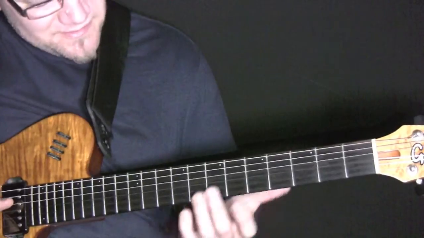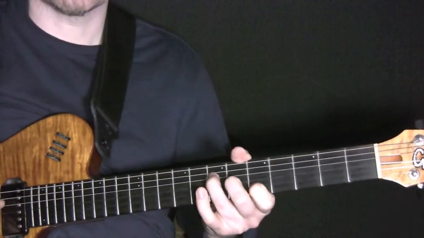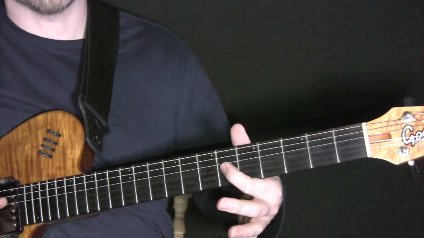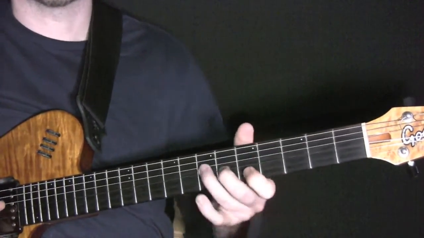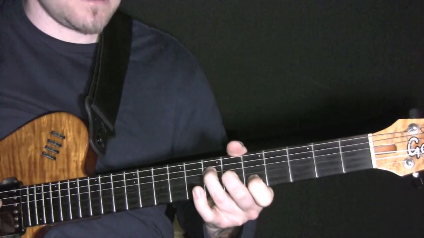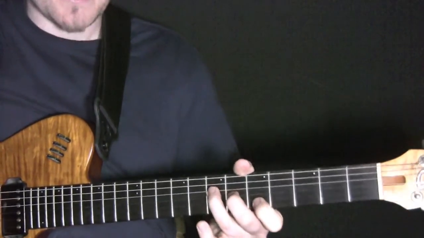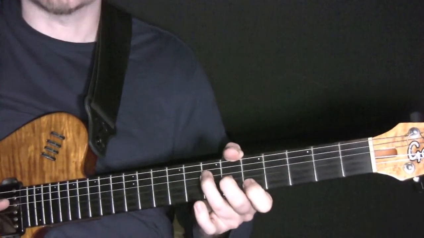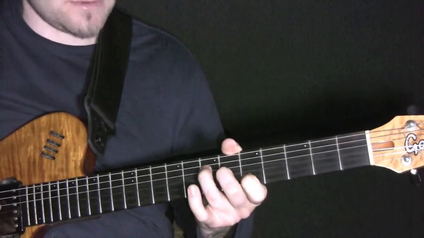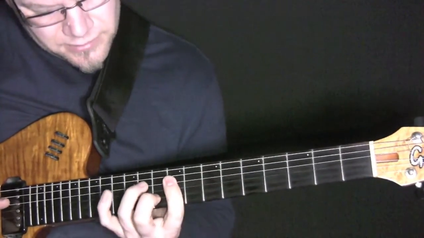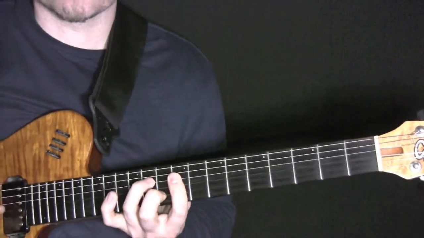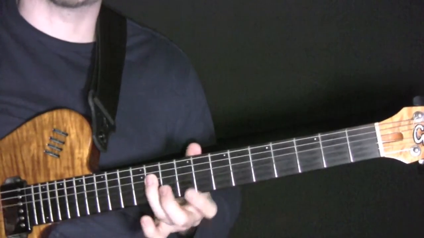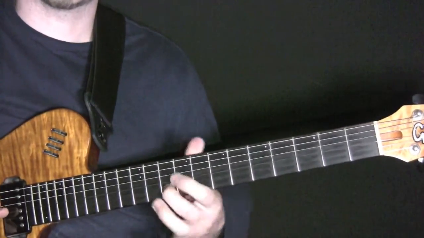Now let's have a look at majors. So there's an A major. So we have A, which is your root, C sharp, and E. Again, wherever you move that, that will be your major chord. So now we have A, E, C sharp, and your root note is here.